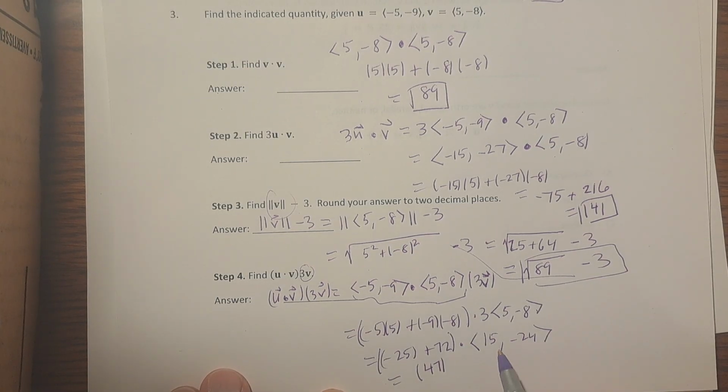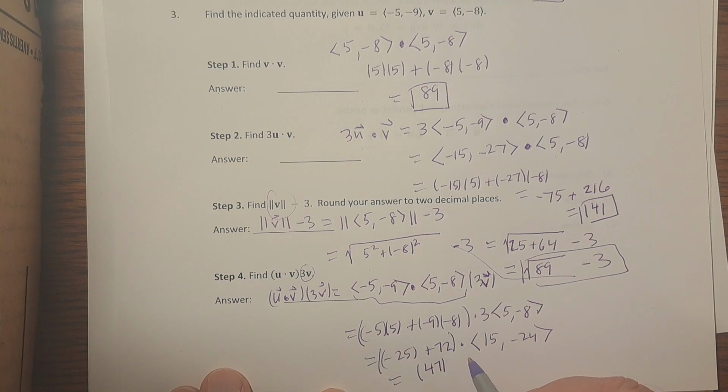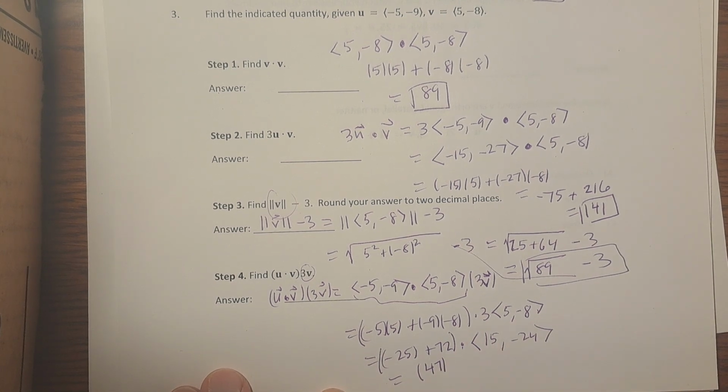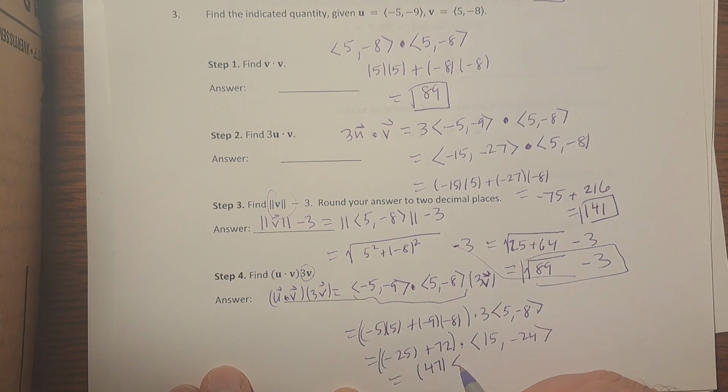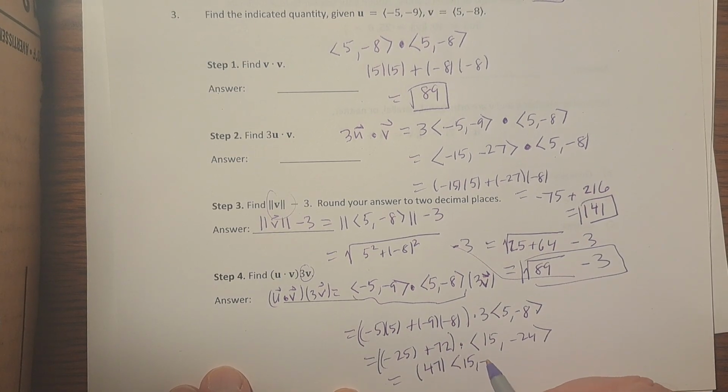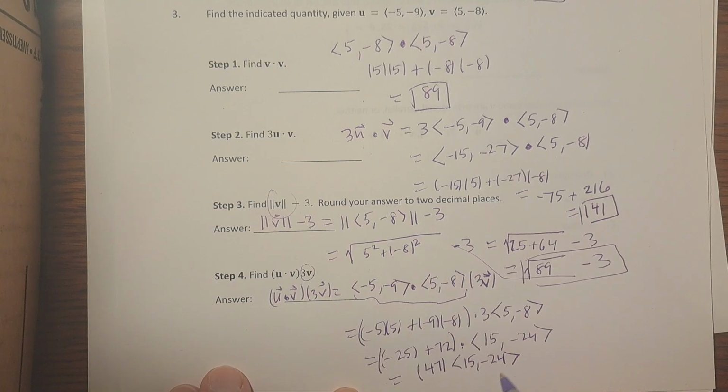And then you still have times 15 and minus 24. And this is times here, it's not dot. Because this is just a number, it's not a vector. We can only dot two vectors. The number times a vector is just the number times each component. Okay, and that would be times 15 minus 24.